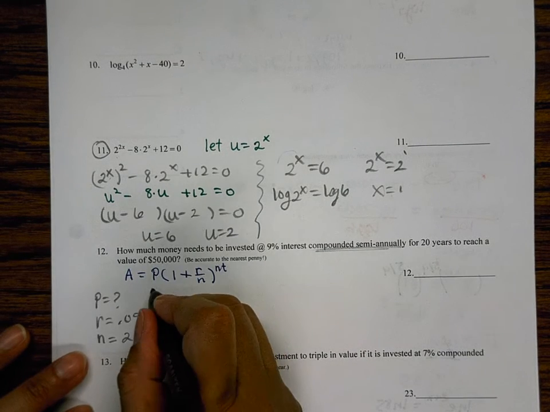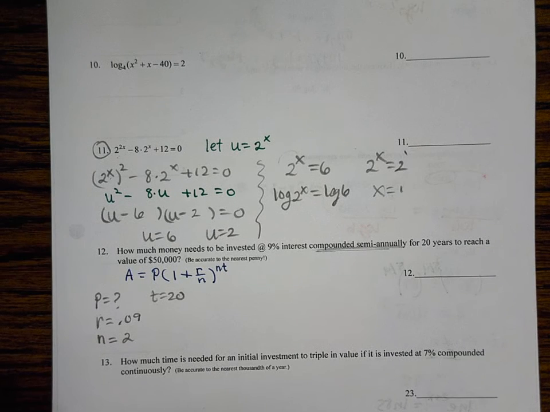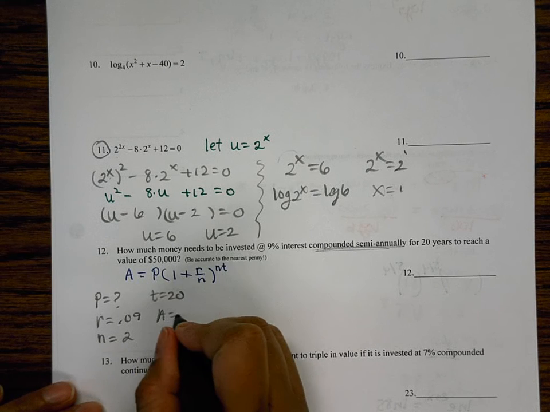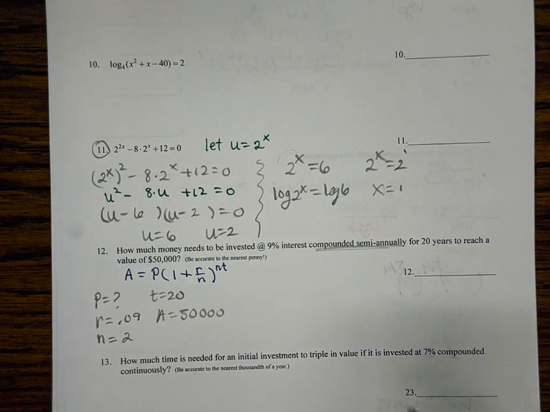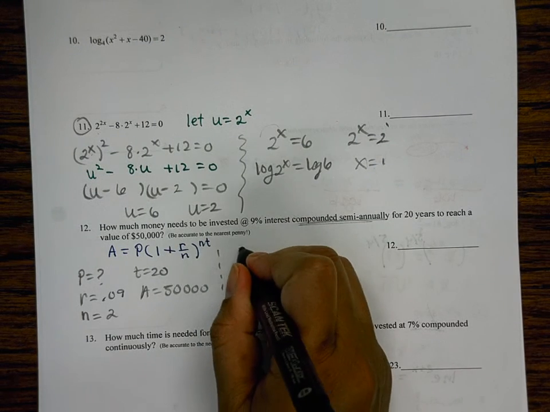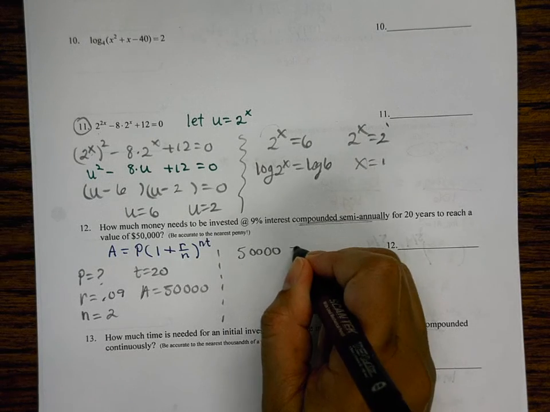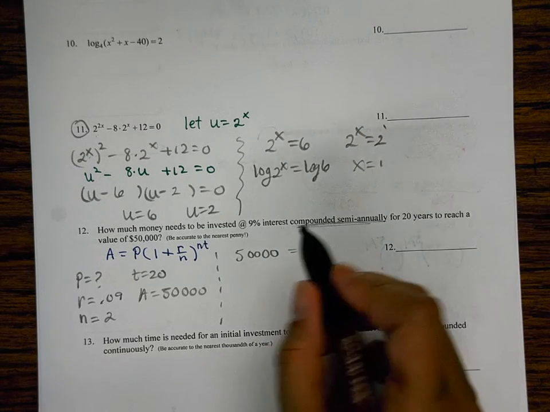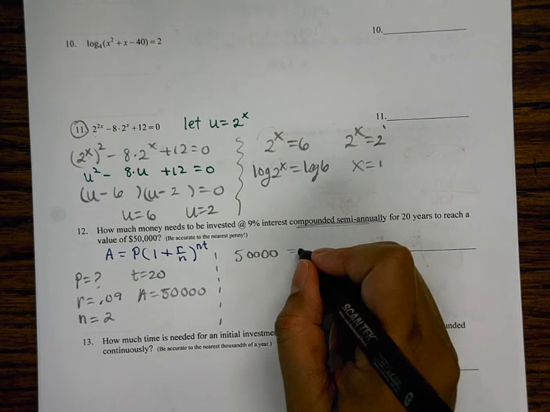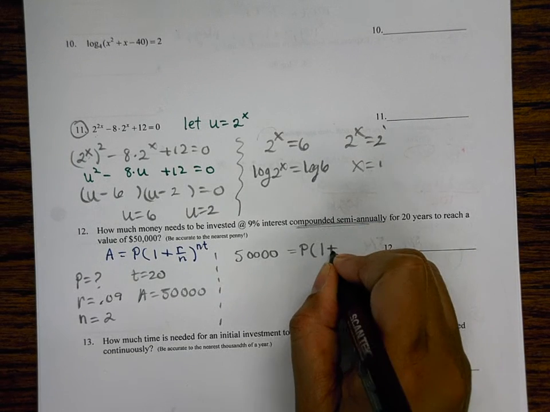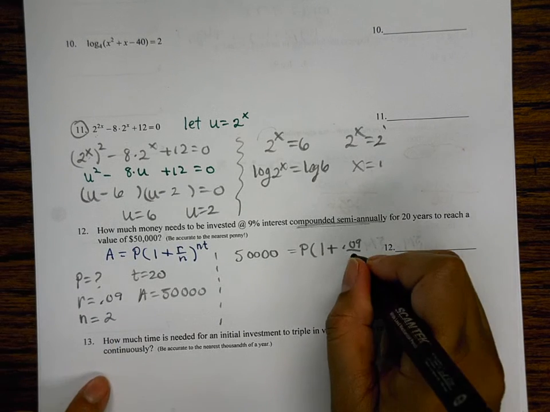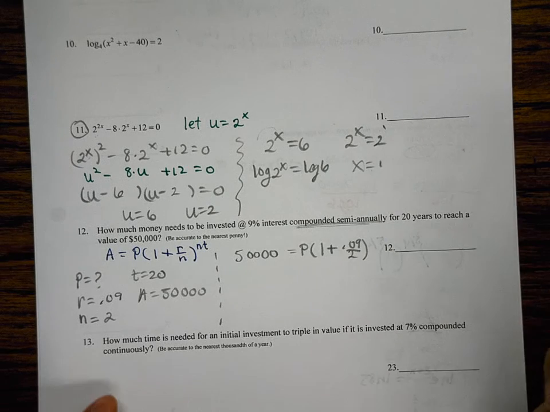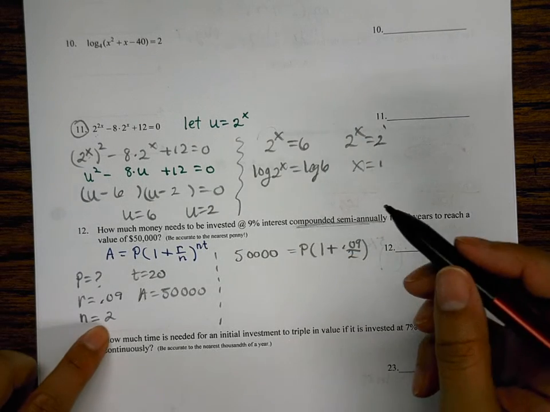20 years, that means t is 20, to reach a value of 50,000. A is the ending amount. If we want to reach 50,000, that's how much we want at the end, so 50,000. And you just plug everything in. So I would have 50,000 equals P we don't know, parentheses 1 plus 0.09 over n, which is 2, raised to the nt, so 2 times 20.